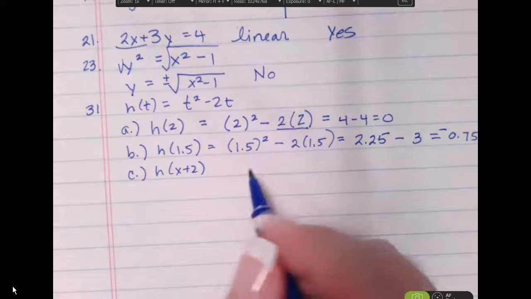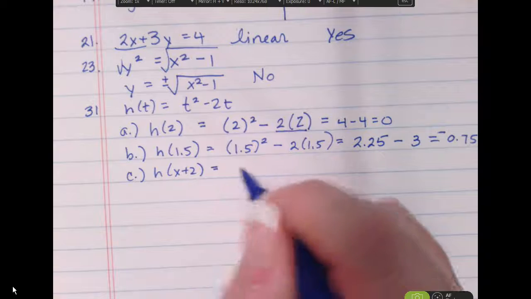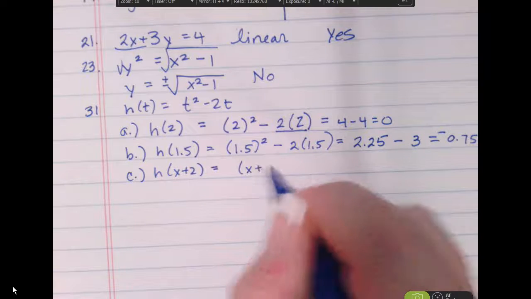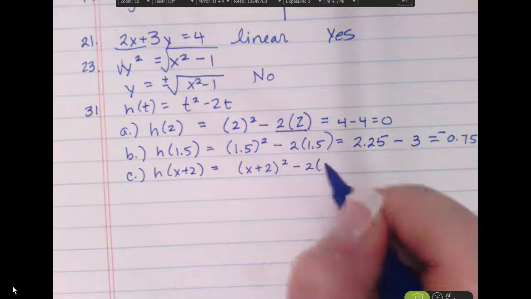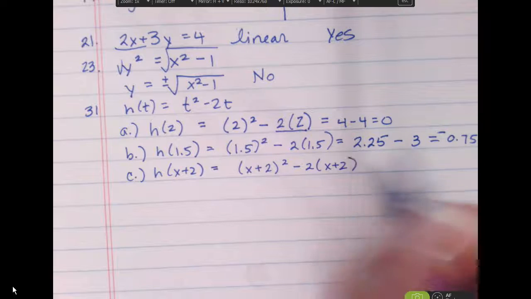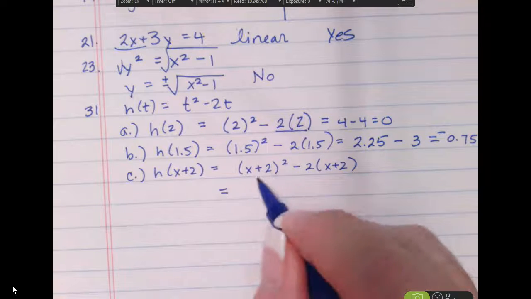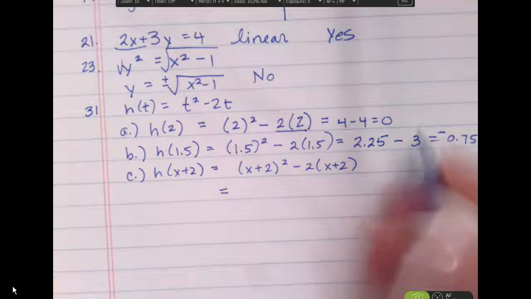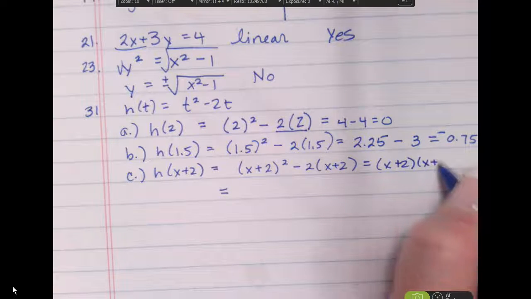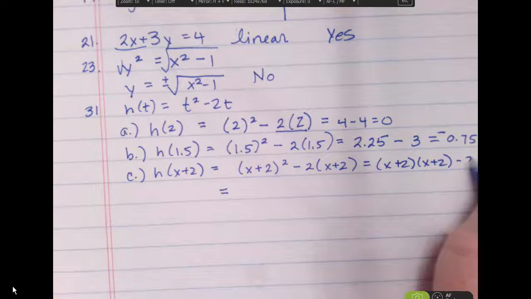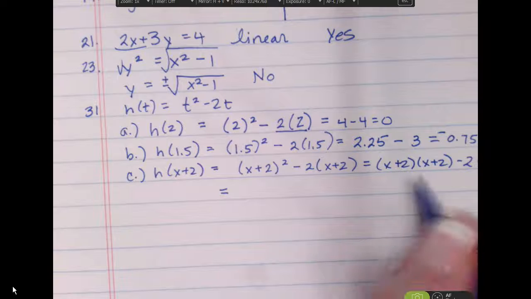Then part C is more the Algebra 2 or pre-calculus level. So I'm going to erase the t, and I'm going to substitute an x plus 2. And then I'm going to evaluate the exponent first. And remember, now let me write it over here, x plus 2 squared, I can expand it out, and that way I'm less likely to lose a middle term there.